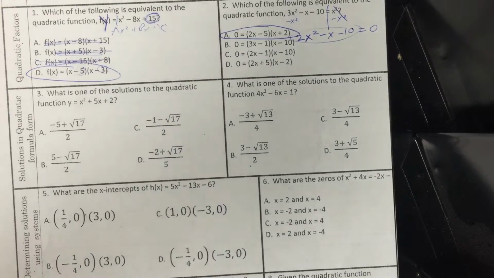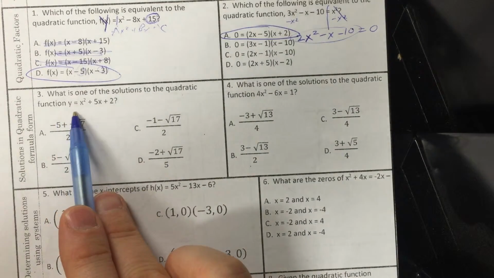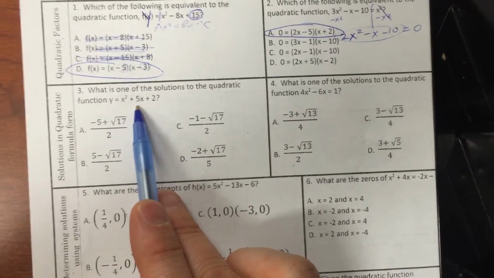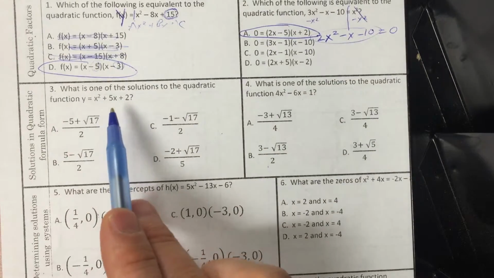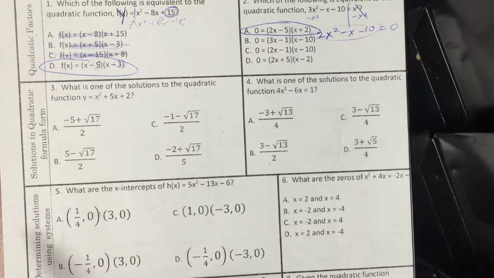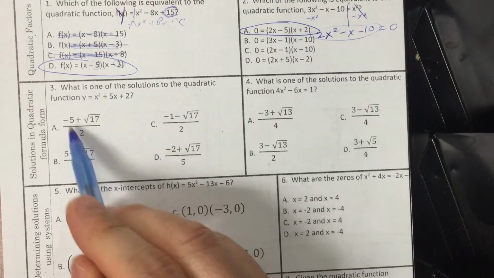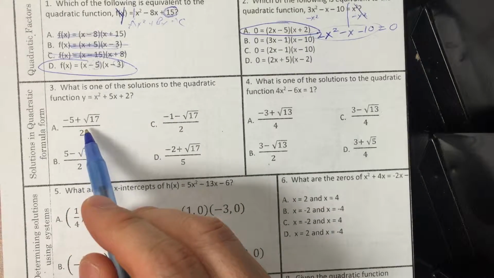What is one of the solutions to the quadratic function? Y equals x squared plus 5x plus 2. All right, I'm going to show you a way to put this all in the calculator without having to deal with all of this stuff. This is from the quadratic formula that you're going to learn.